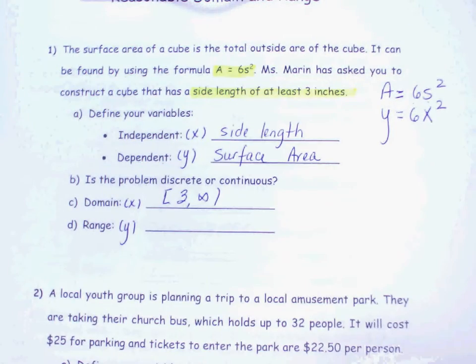I'm going to ask again. If the smallest domain is 3, what's the smallest surface area?